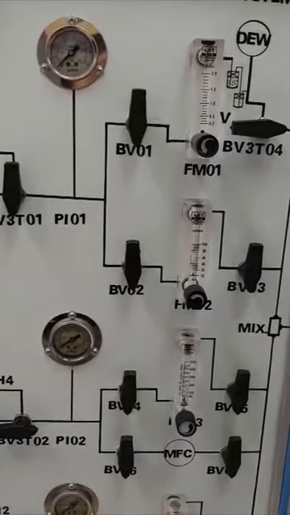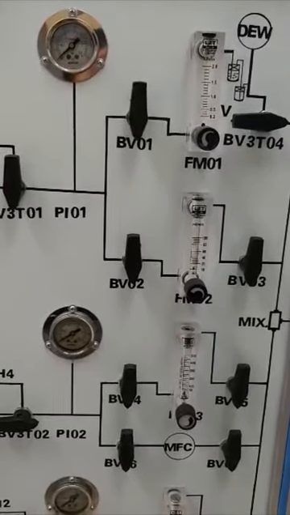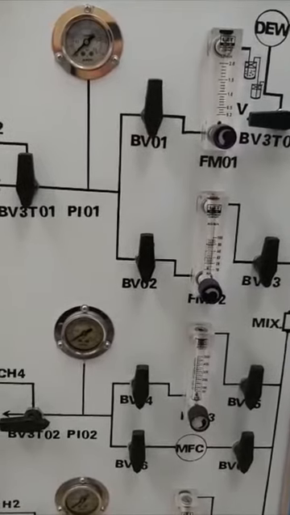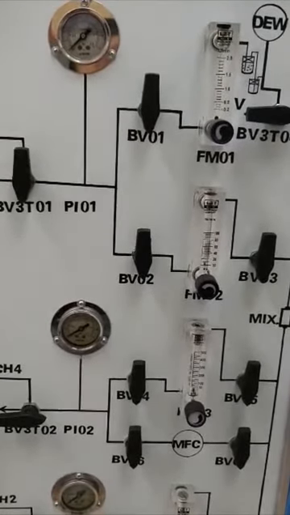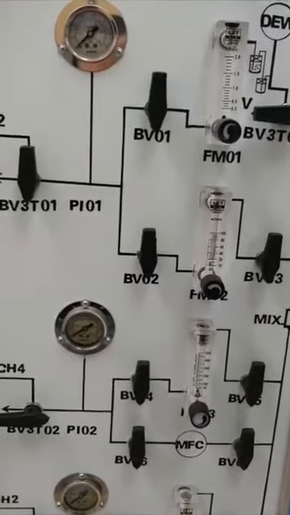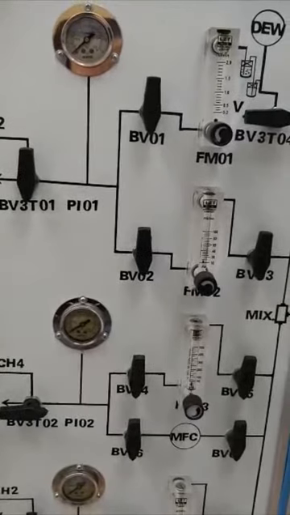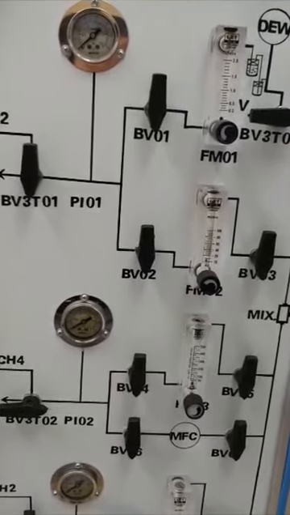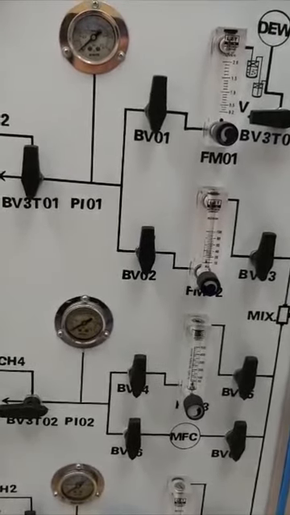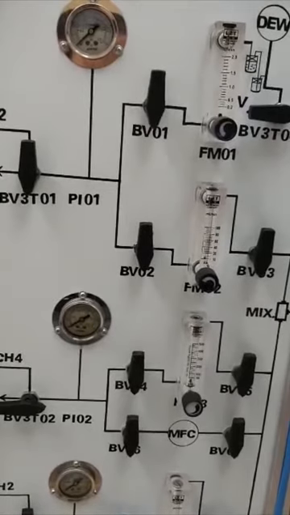But when your flow rate is below 100 milliliters per minute, you can go through the mass flow controller. This mass flow controller was calibrated for methane. If you use it for another kind of gas, you need to do your own calibration to find the effect factor so that the accuracy fits your gas.